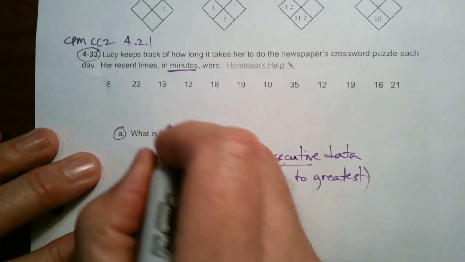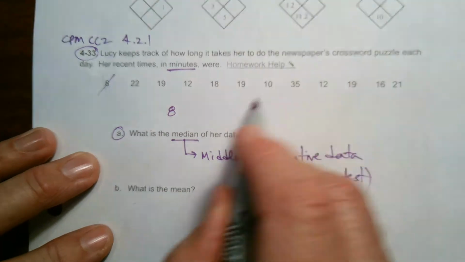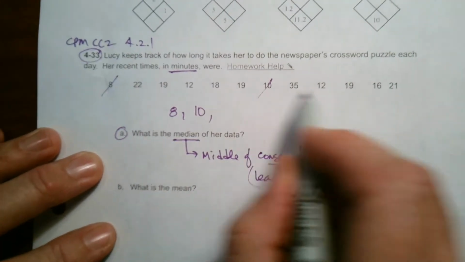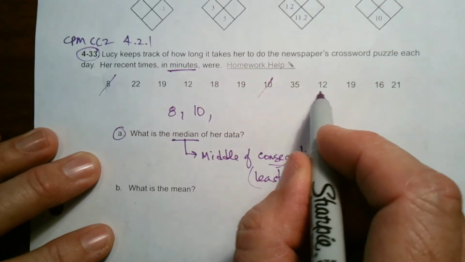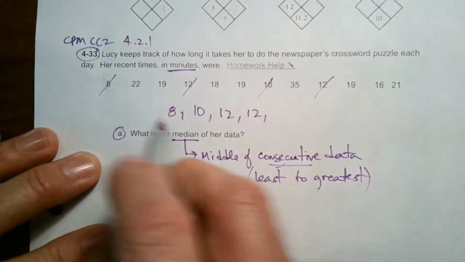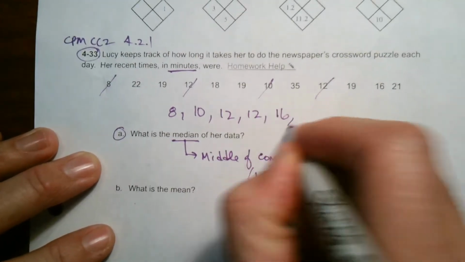So my smallest number is 8. I'm going to cross it off as I go. The next biggest number looks like I have a 10. And then after that, let's see, I have 2 12s, it looks like there, right? So I'm going to put 12, 12. Cross those off as I go. What else do I have? Next one looks like is a 16.